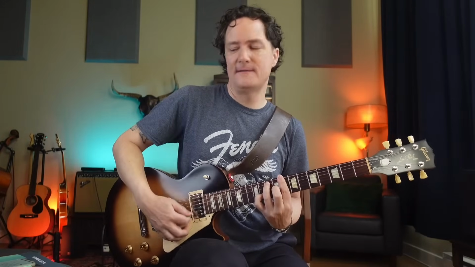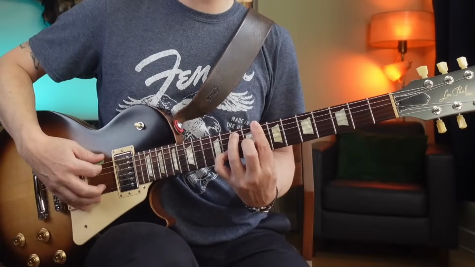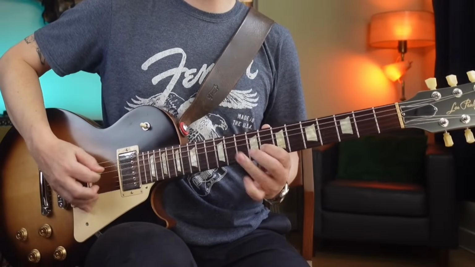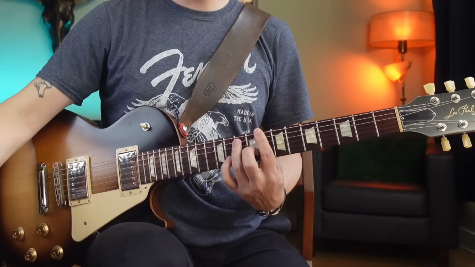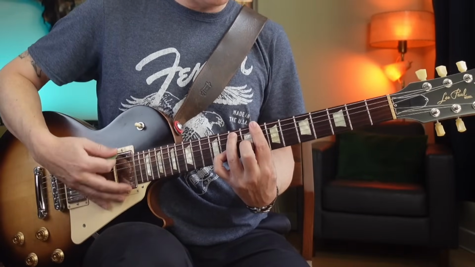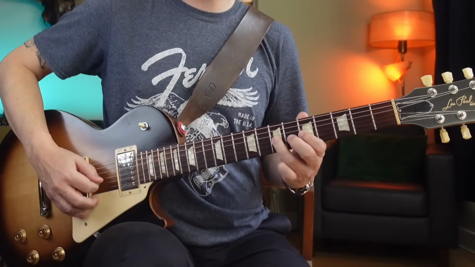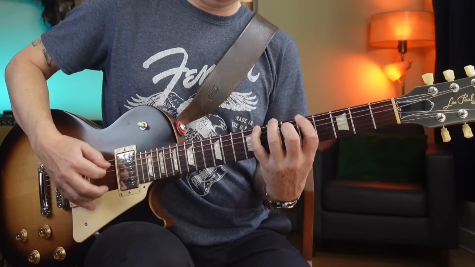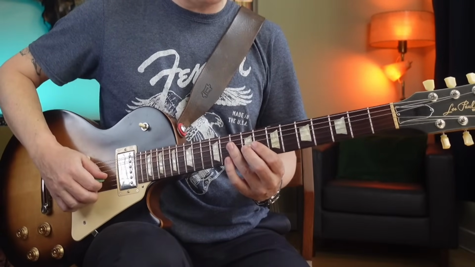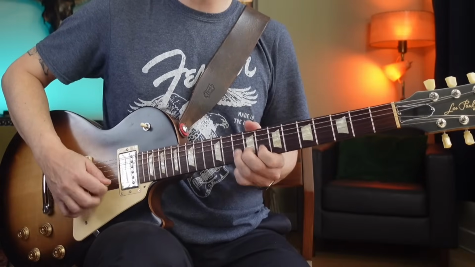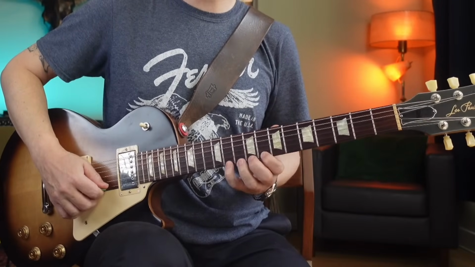See how that sounds fine against that C7 chord. We can use major pentatonic over the same chord. Or we can mix and match. Here's major pentatonic. Here's minor pentatonic.